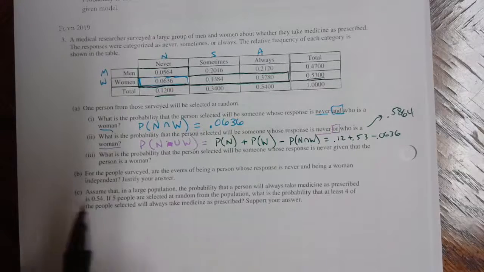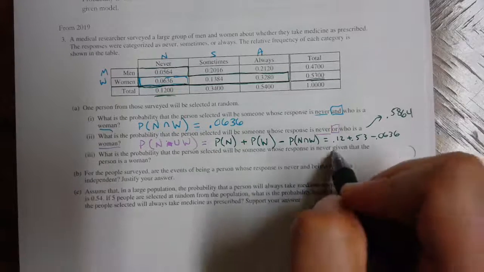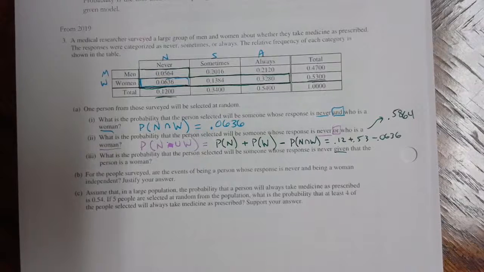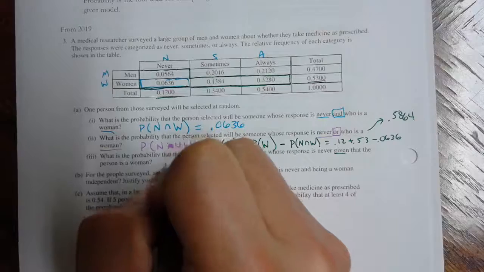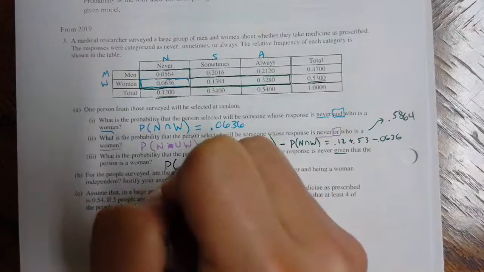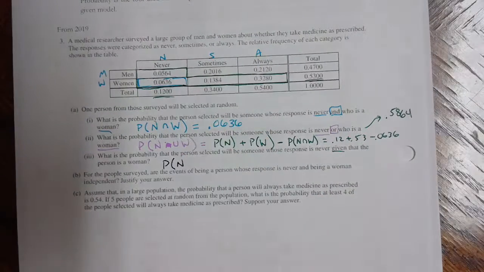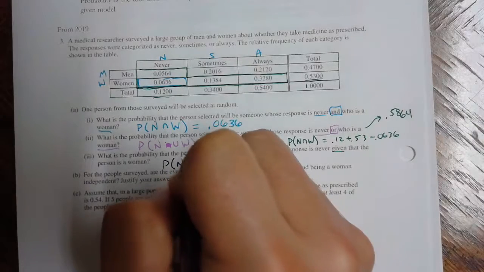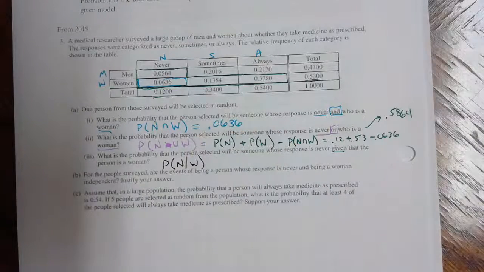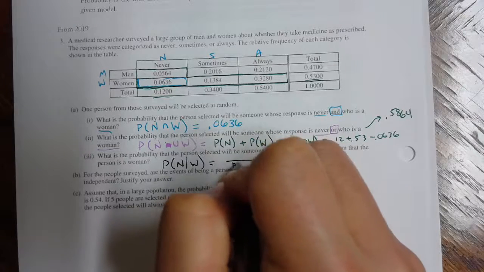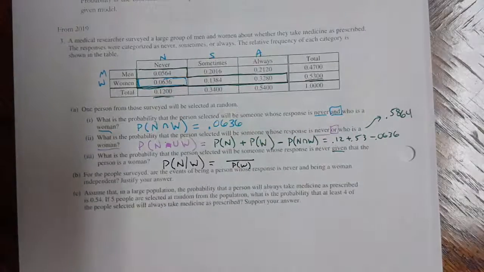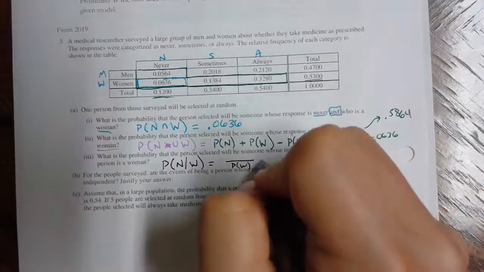And then the final, again, kind of the same theme, but one more word changes everything here. So what is the probability that a person selected is someone whose response is never, given that the person was a woman? So this one's quite a bit different in terms of what they're asking us to get here. We're trying to find the probability that they select never, given we already know that the person is a woman. So we're reducing our sample space here. We're only going to work with the women in this case, and I like to start with that first.